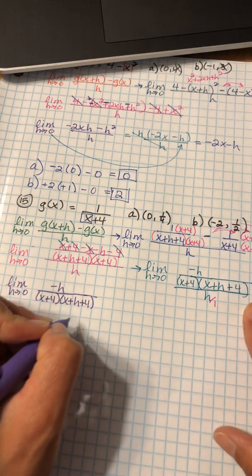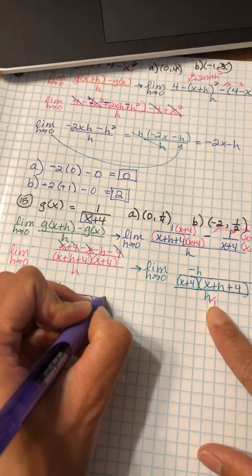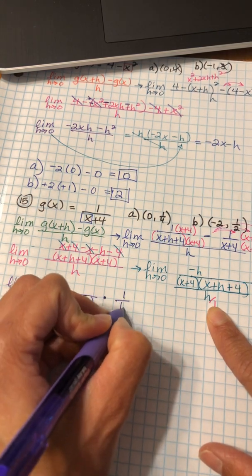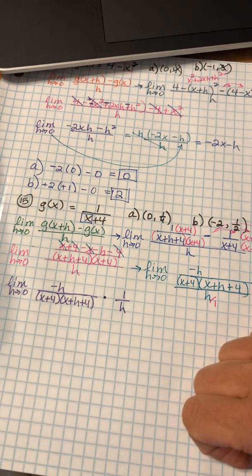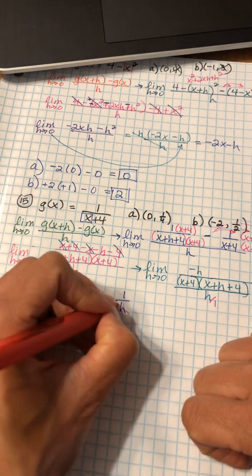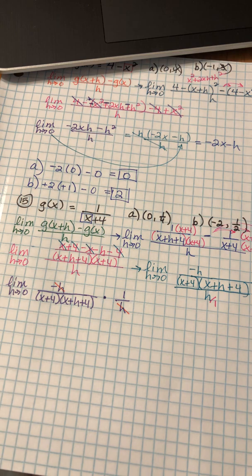And remember, divided by h over 1. So times the reciprocal 1 over h. Dividing fractions easy as pie, flip the second, multiply. Okay, and the h's cancel like we want.